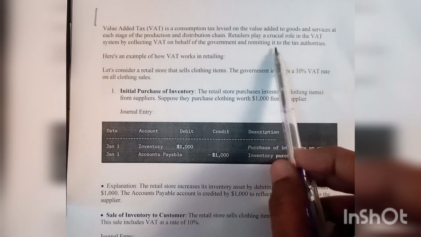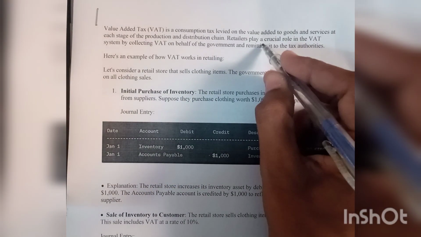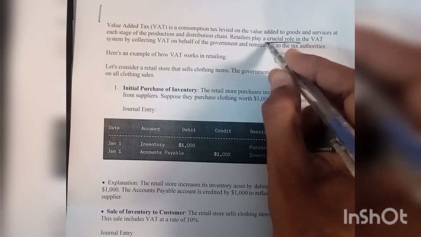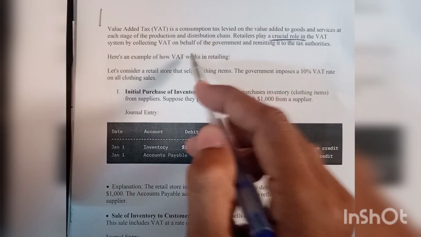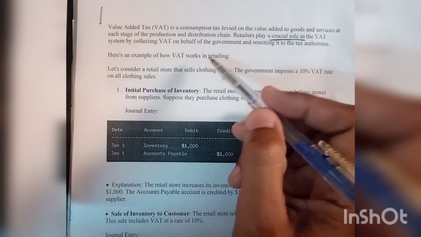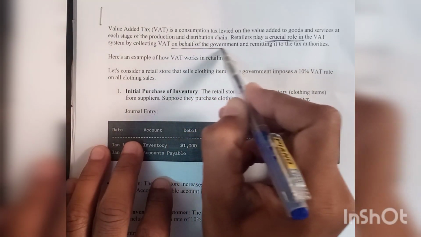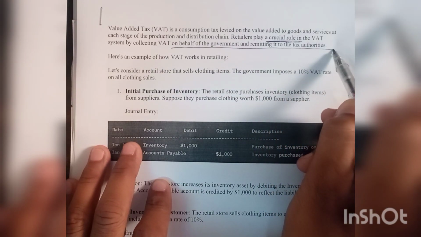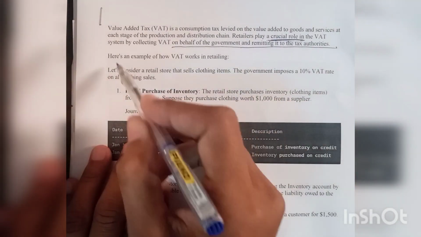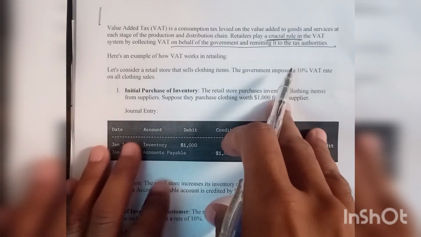So the retailer plays a crucial role in the VAT system by collecting VAT on behalf of the government. They are collecting the VAT on behalf of the government and remitting it to the tax authorities. So here we have an example of how it works.